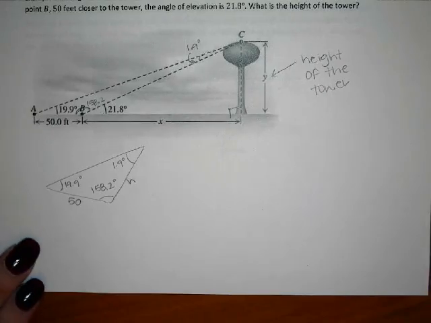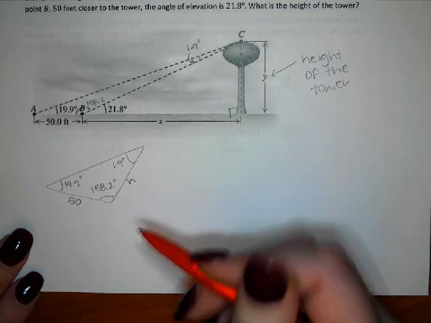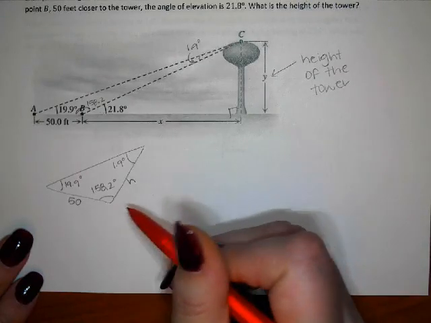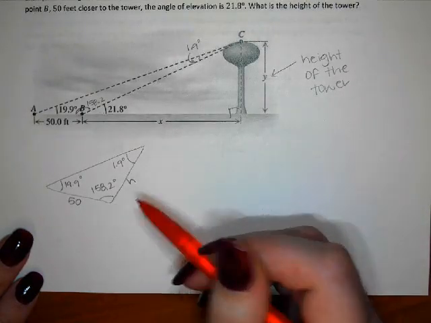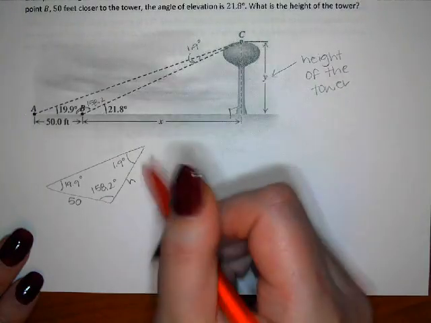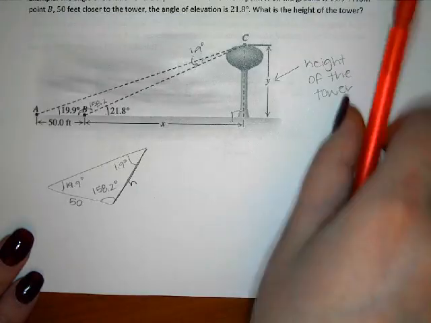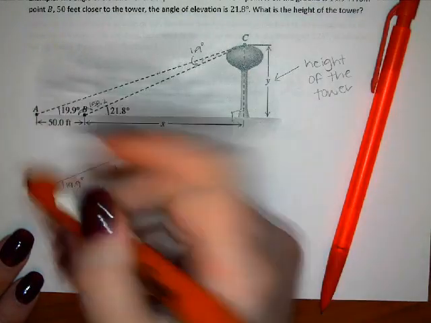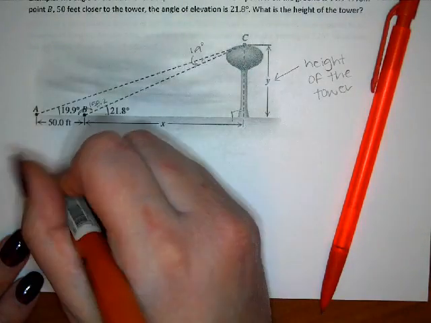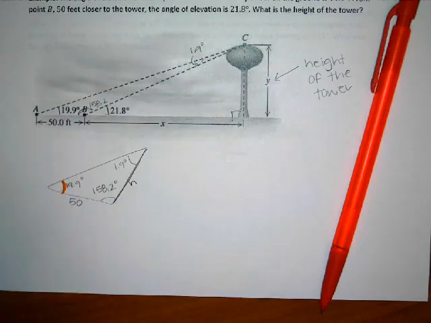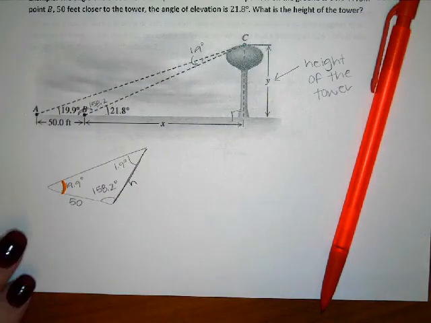So I know that I want to solve for H, so that means that I'm going to have to use this angle right here. I have to use that angle, okay? And then I have this side of 50, and so if I'm going to use law of sines and I'm going to have a pair of information, then I want to use the 1.9.